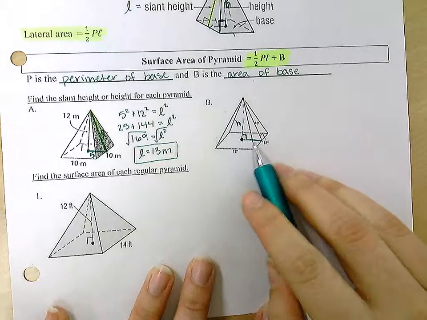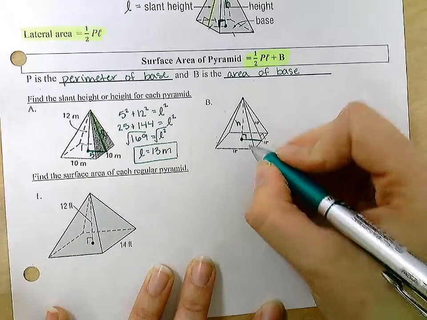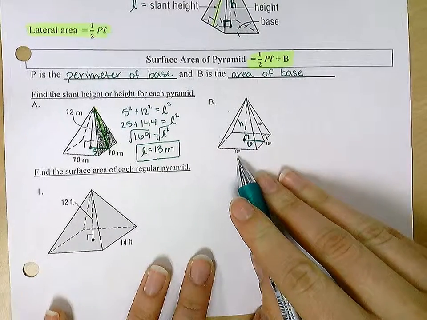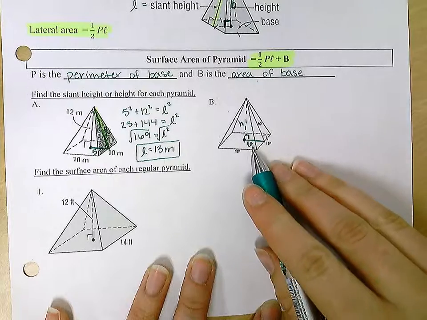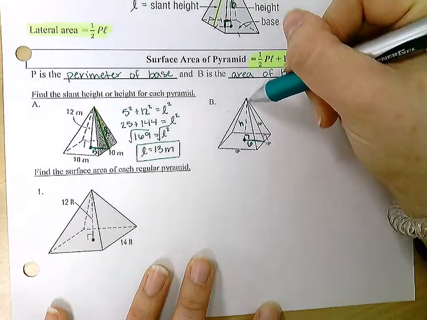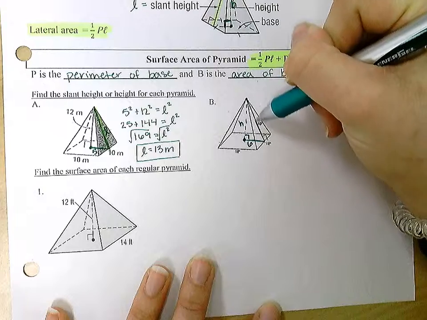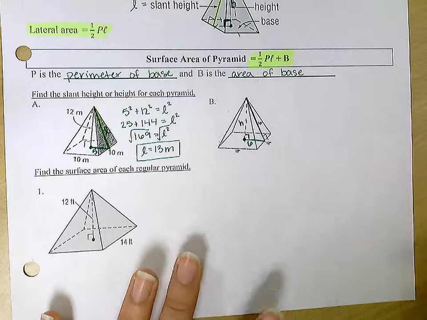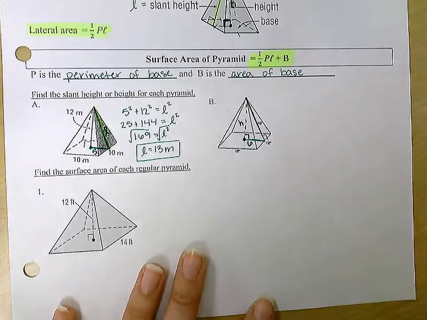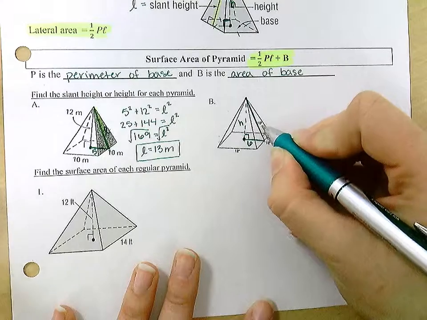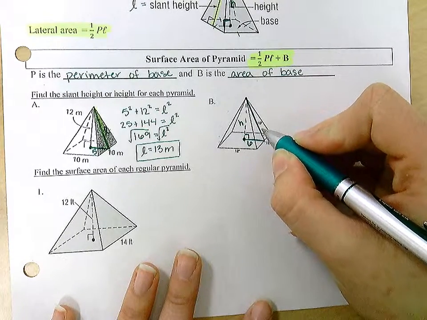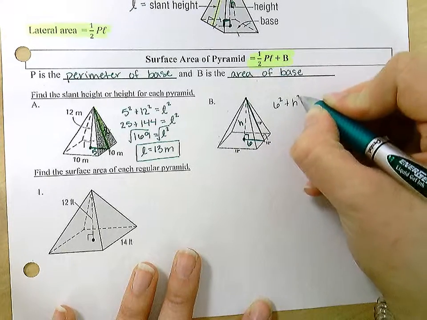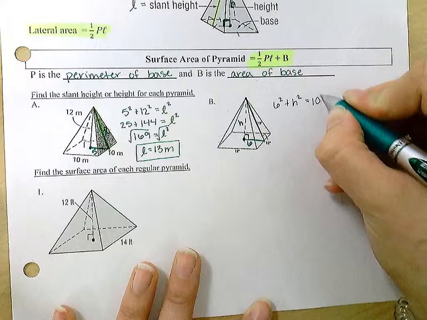So again, what is this length here along the base? 6. Not 5, but 6. We have to divide that base length by 2, so that length will be 6. Our slant height along that triangle is 10. So again, I can use the Pythagorean theorem to solve for the height. This time, since 10 is my hypotenuse, that's your c value in the Pythagorean theorem, we would have 6 squared plus h squared is equal to 10 squared.